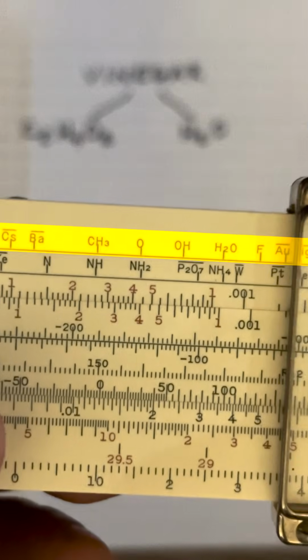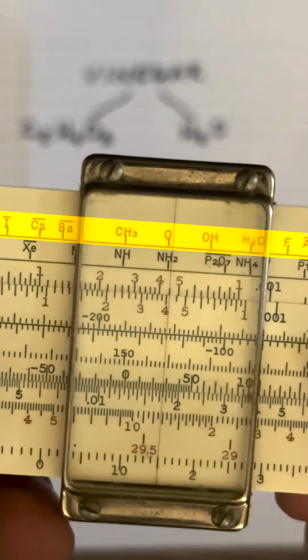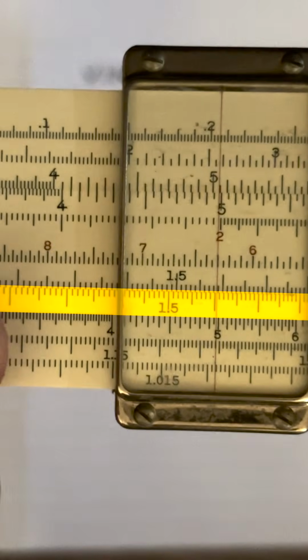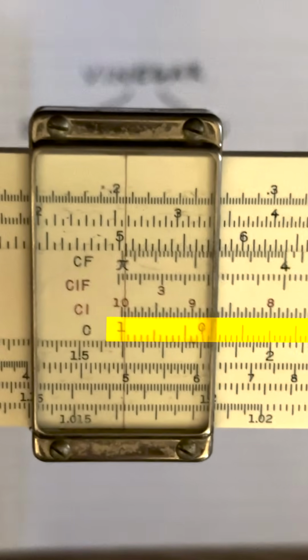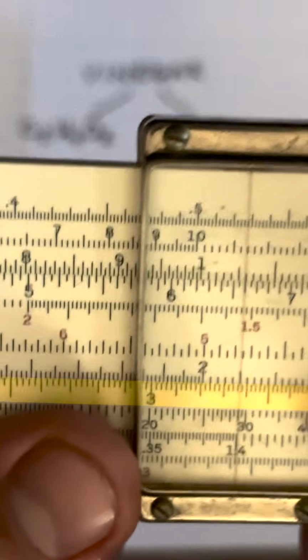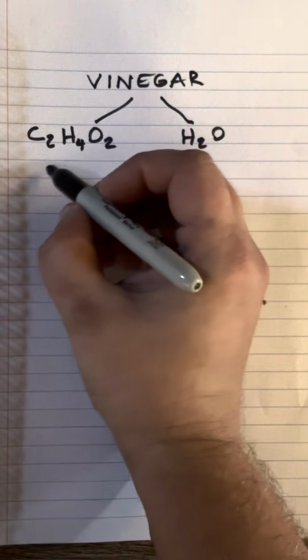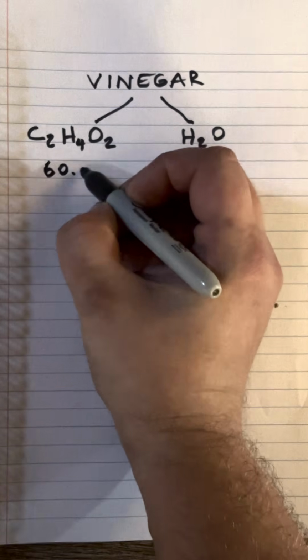Then the last thing we need to look up is oxygen. So we'll slide to O on the chemical scale, and if we flip it over, we're going to be right at 16. And if we slide the slide rule so that we can multiply by 2, that's going to give us 32. So all that added up gives us the atomic weight of acetic acid, which is going to be about 60.052.